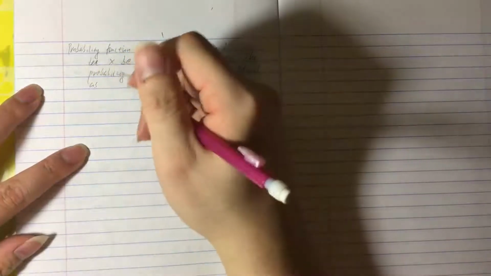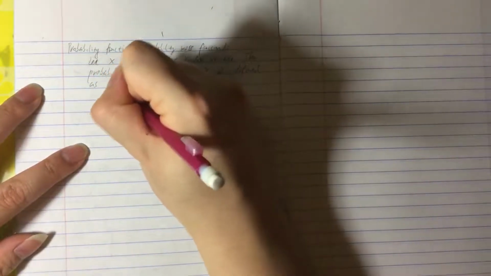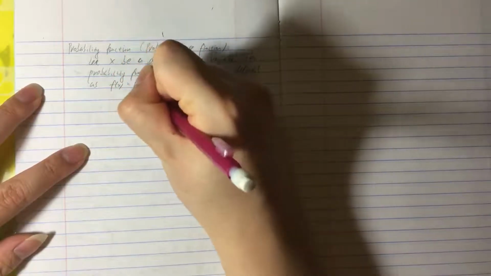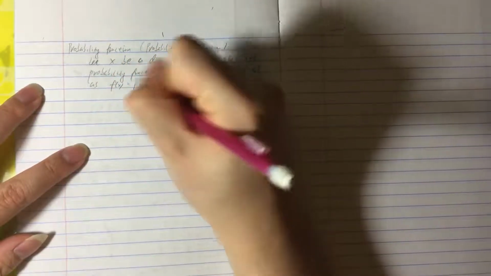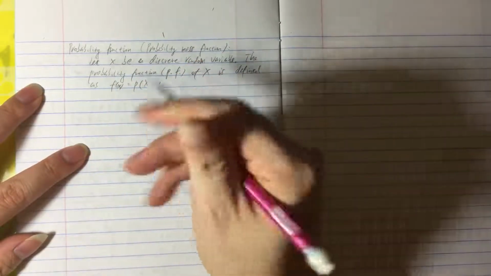The probability function of x is defined as f of x equal to the probability that X equals x. This X is a random variable. We can plug in some values for this lowercase x.